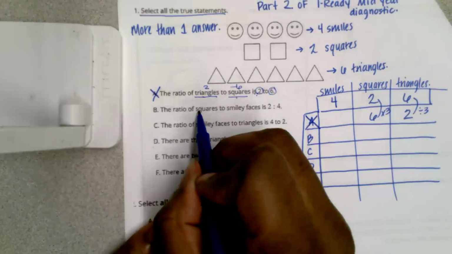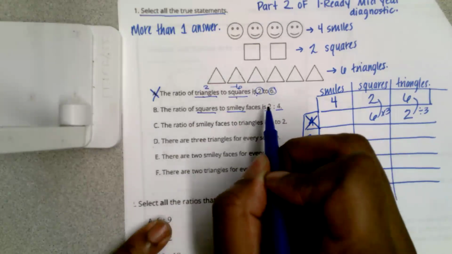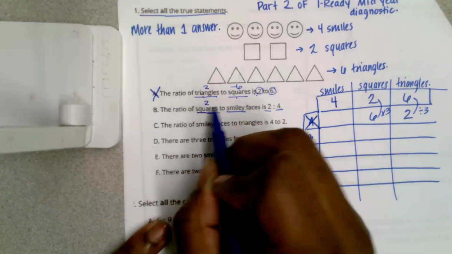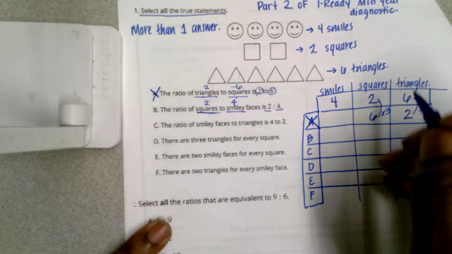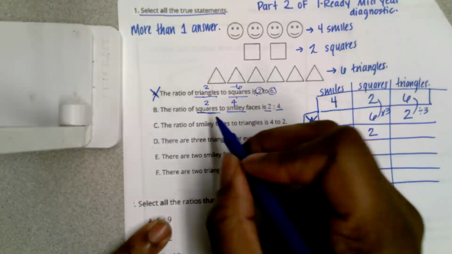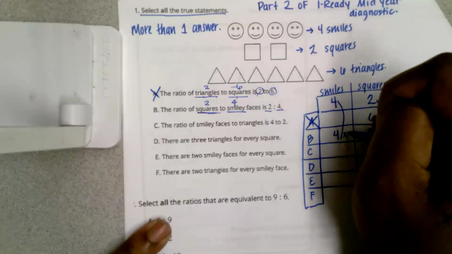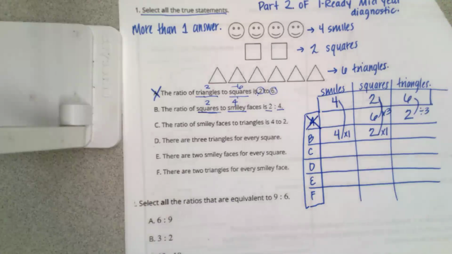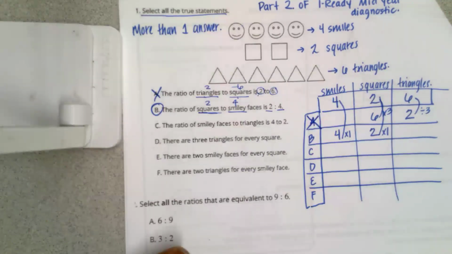B says the ratio of squares to smileys is 2 to 4. Since squares was first, the number that comes first represents the item that comes first. So squares will be 2 and smileys would be 4. So on my chart, under squares, I will put 2. Under smileys, I will put 4. To get from 4 to 4 is multiplied by 1. To get from 2 to 2 is multiplied by 1. There is a balanced multiplicative relationship between squares and smileys by multiplying by 1. Thus, B is correct.